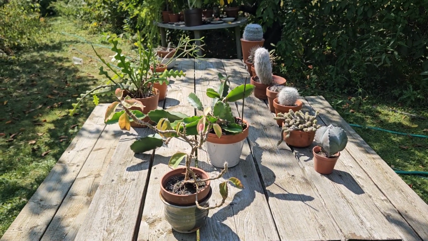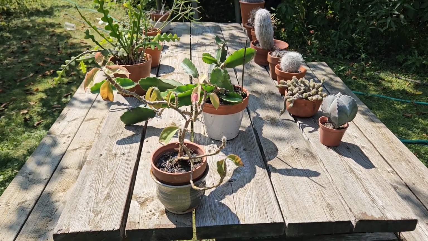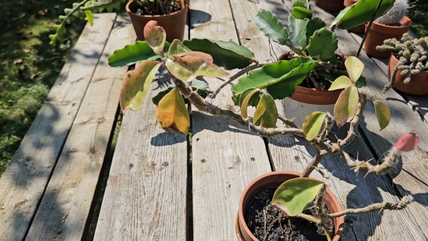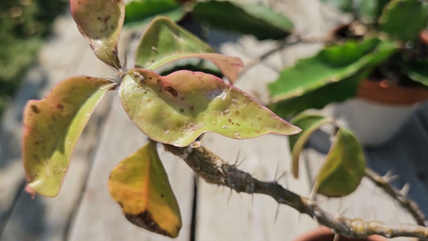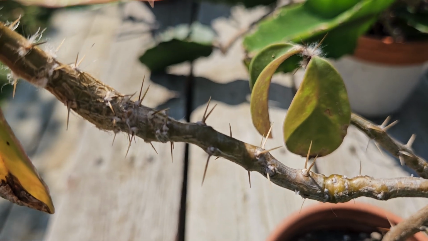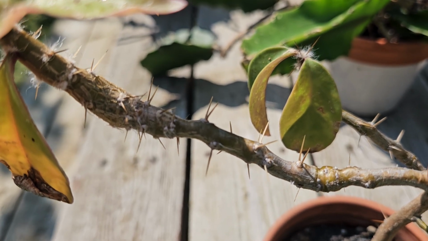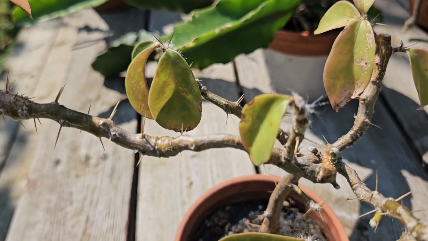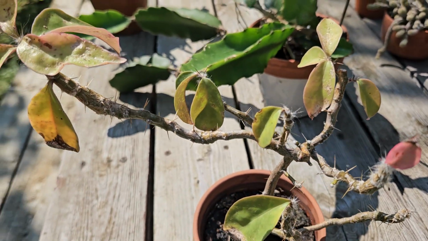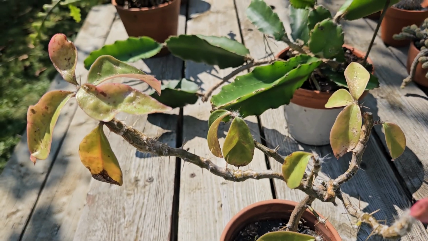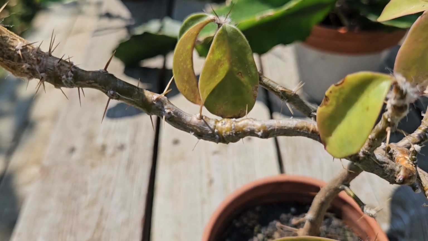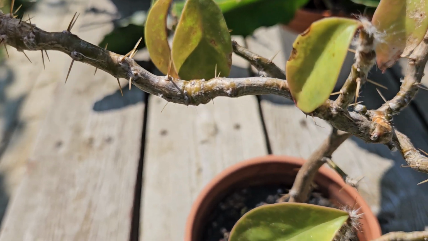Okay, so the common ancestor of all Cactaceae looked a little bit like this plant. Okay, it has photosynthesizing leaves, but it also has spines that are protecting it from being eaten or damaged by some animals. Okay, it's just an ordinary plant that has photosynthesizing leaves, and the stem is not green because it's not the role of a stem to photosynthesize.